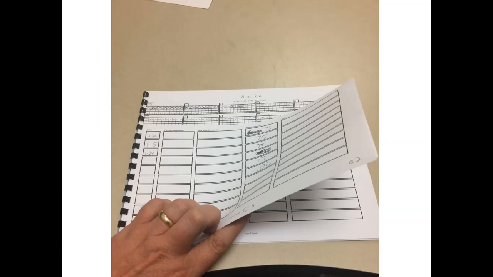Every kid's in a different spot. I've got 140 kids, and every one of them is right at the level they need to be at.